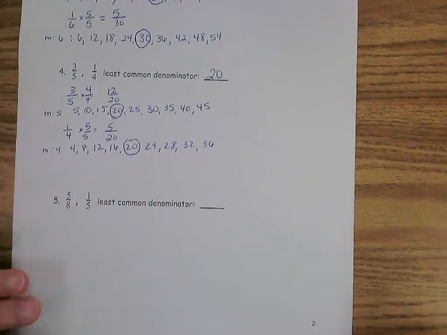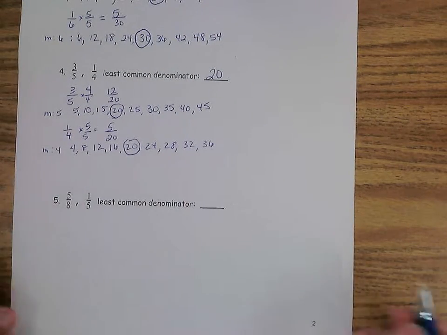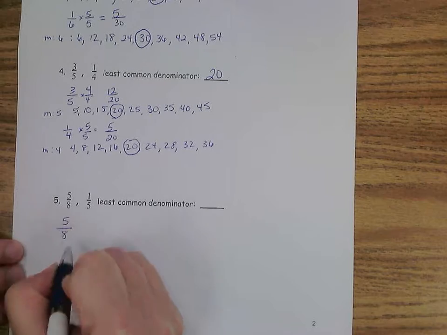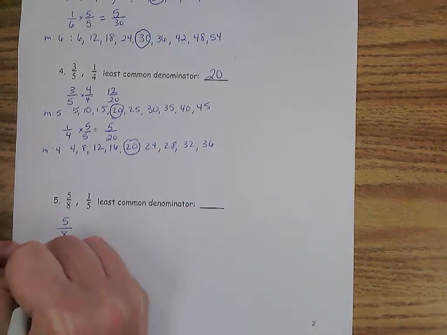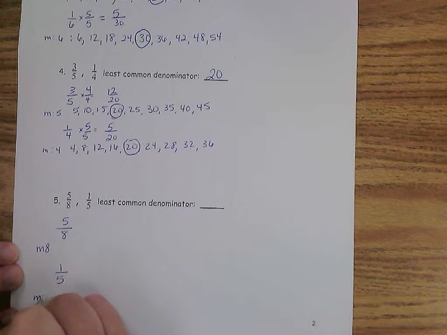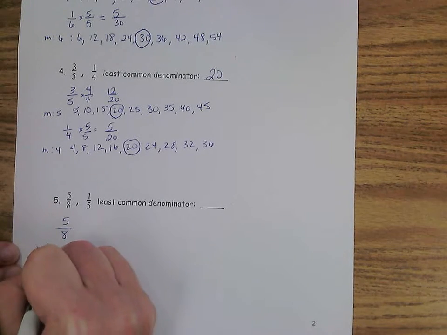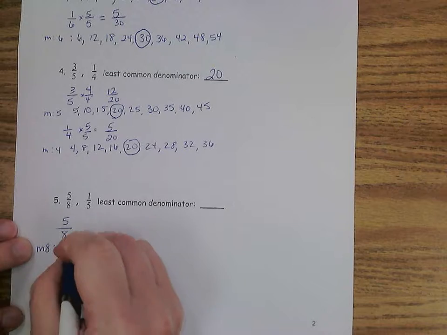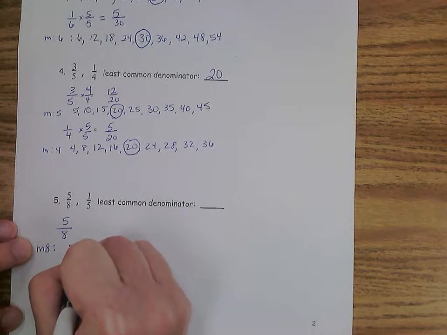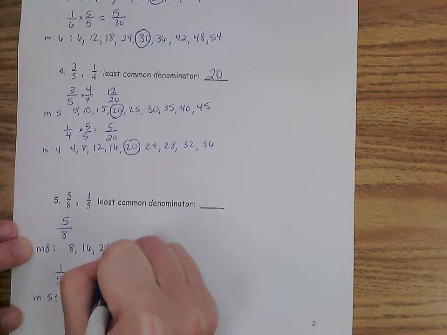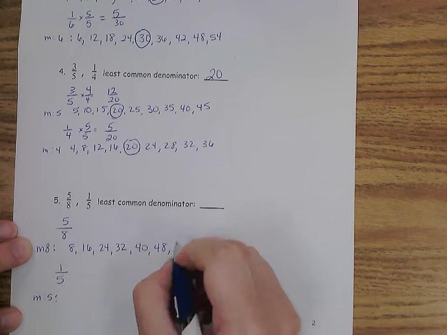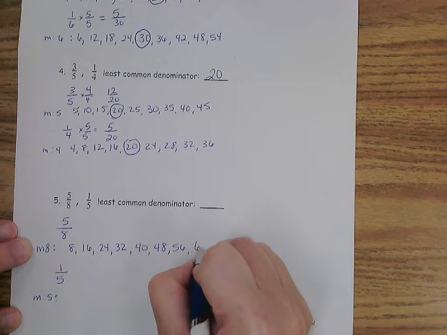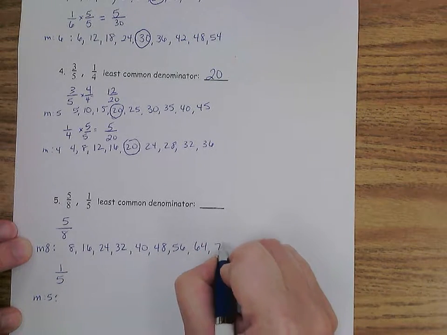Next one, number 5. We have 5/8 and 1/5. Multiples of 8, multiples of 5. So multiples of 8: 8, 16, 24, 32, 40, 48, 56, 64, 72.